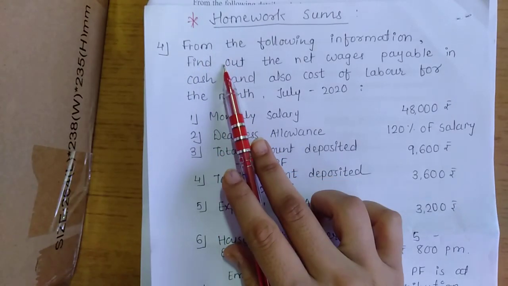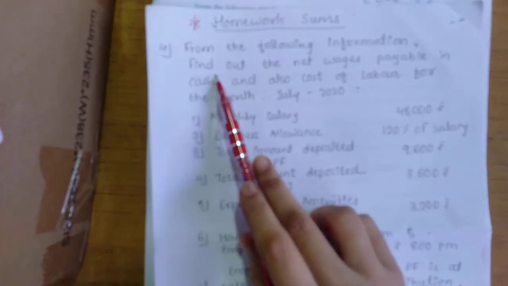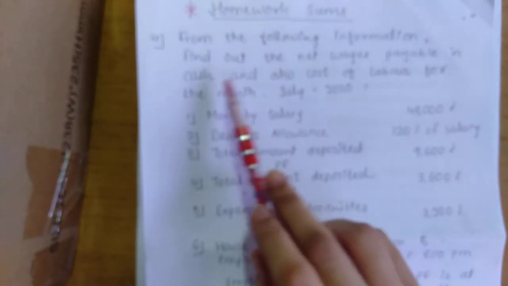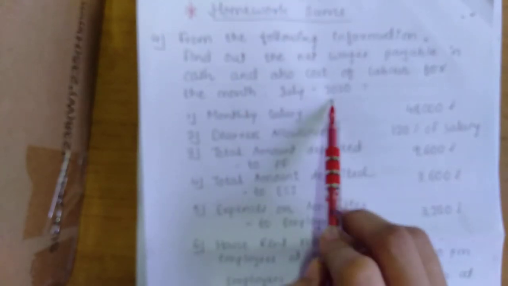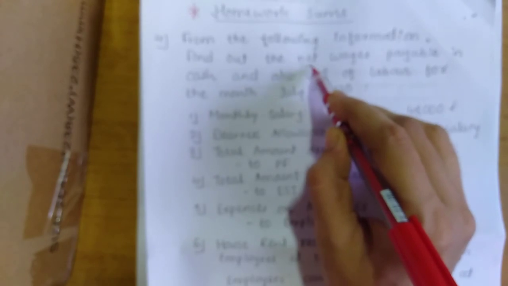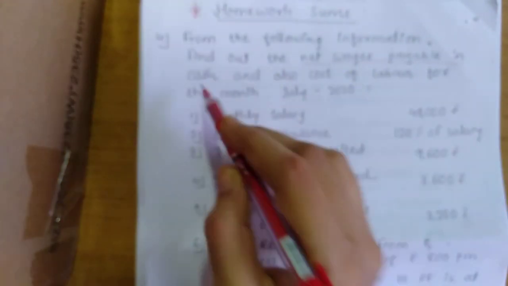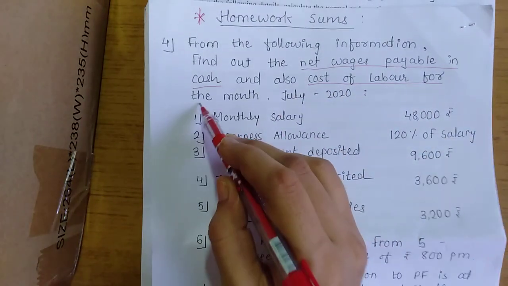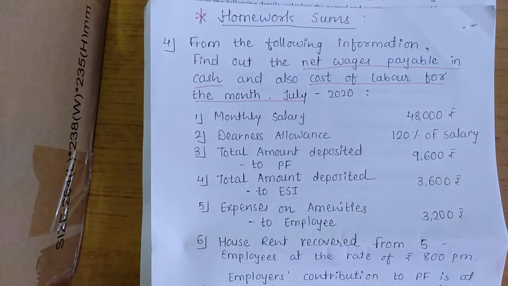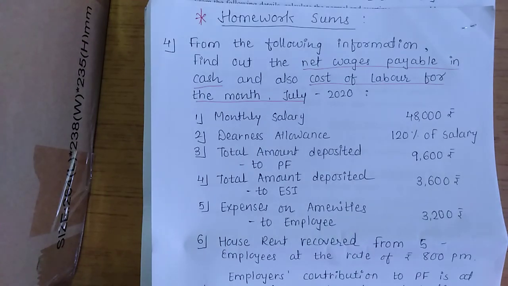Read the question. From the following information, find out the net wages payable in cash and also cost of labor for the month of July 2020. Here, with the help of following information, number 1, you need to find out the net wages payable in cash, and second, cost of labor for the month of July. That means you need to prepare 2 statements. First statement for the net wages payable in cash and second statement for the monthly labor cost, right?